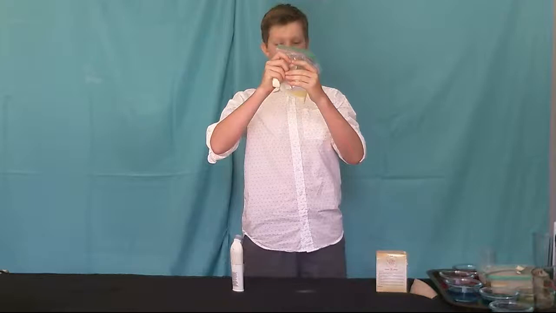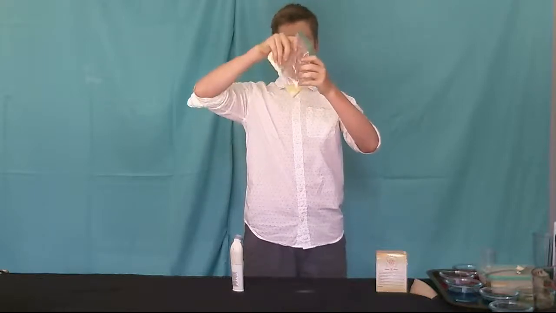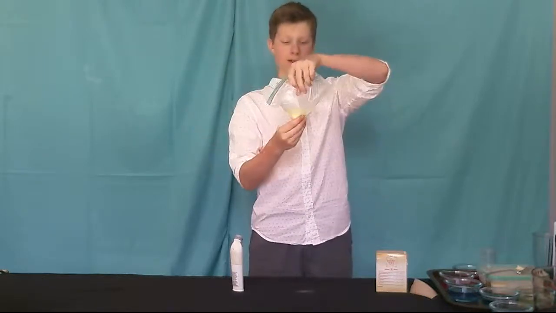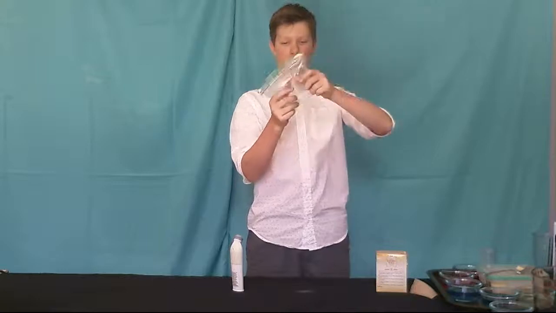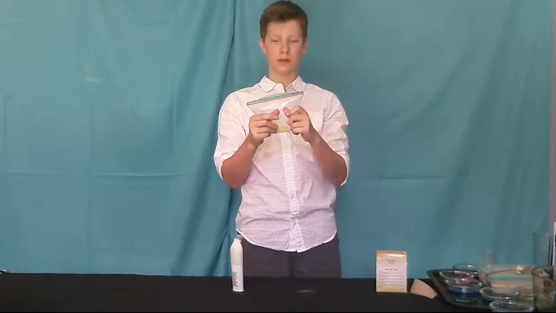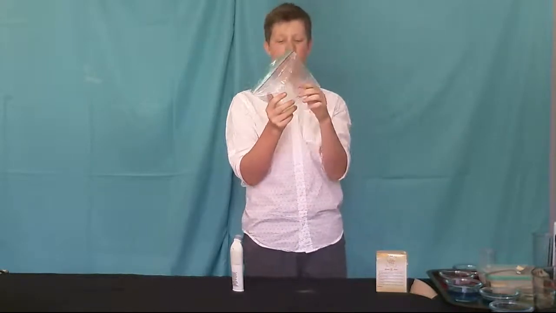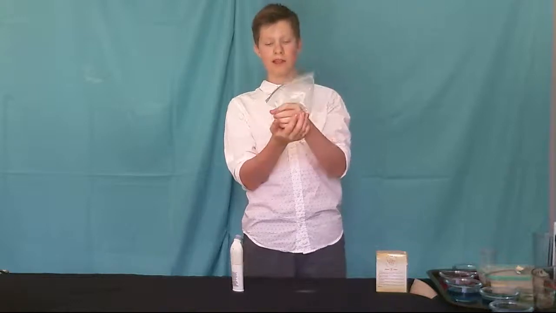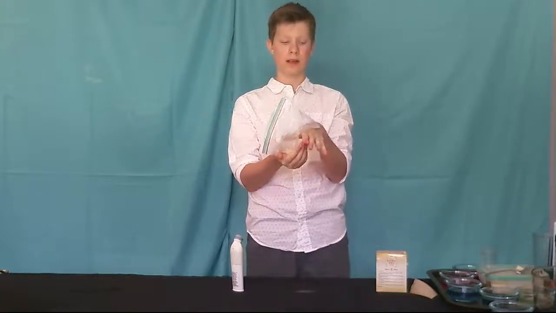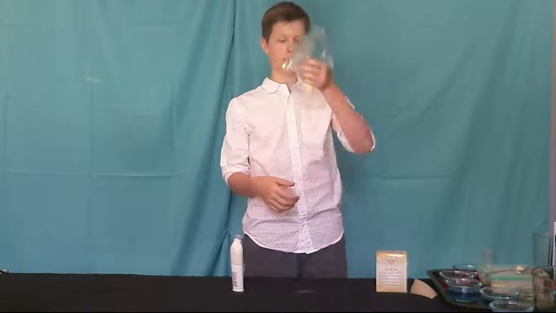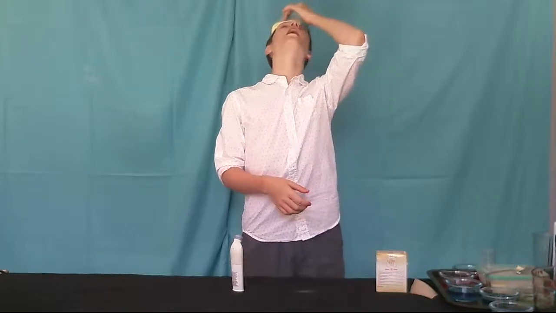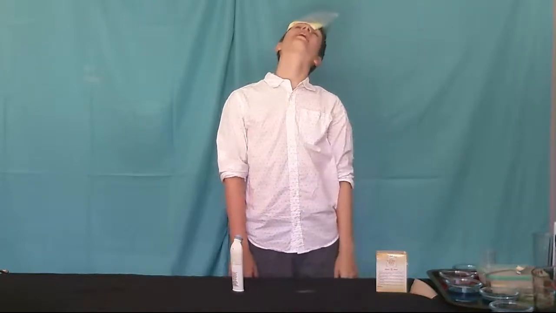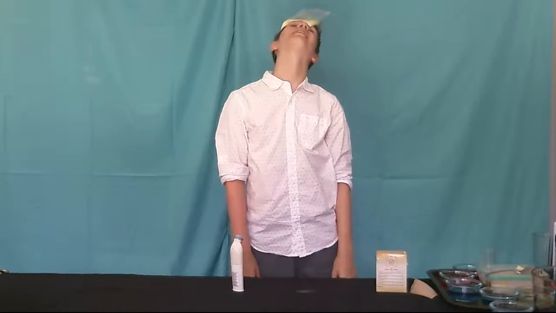And also, I'm pretty sure this also produces carbon dioxide because it is now full of air. And also, this kind of works as like a cold pack. Like if you're hot, just cold pack. Feels good.